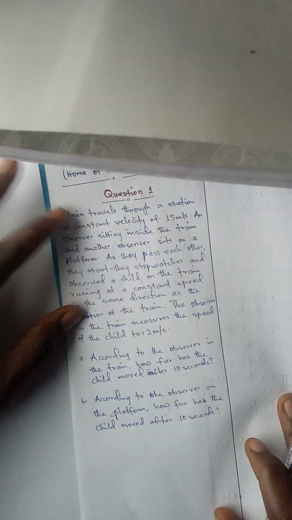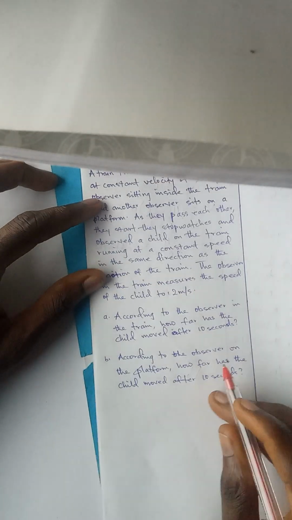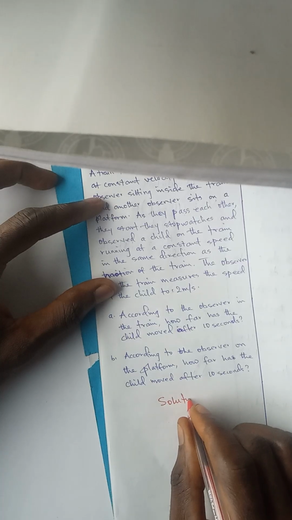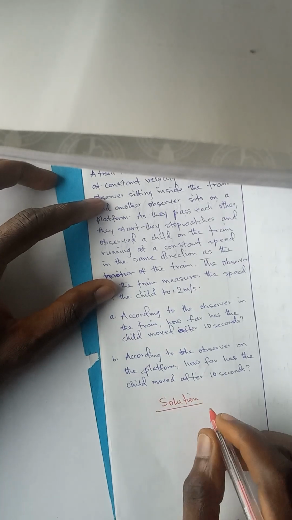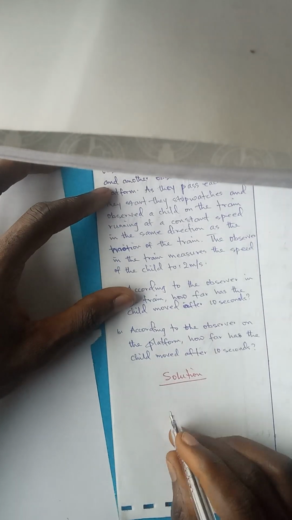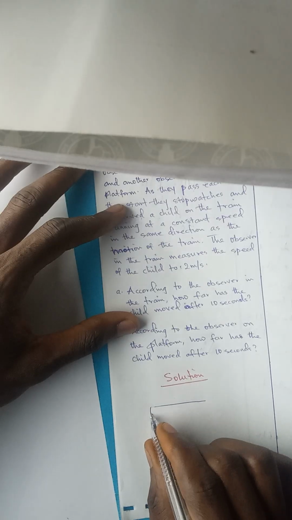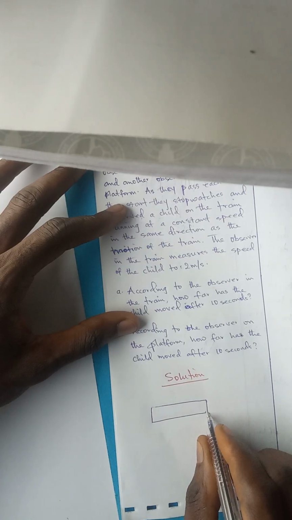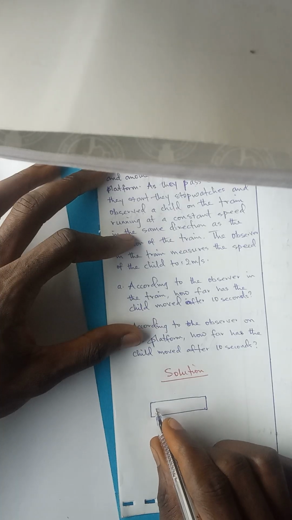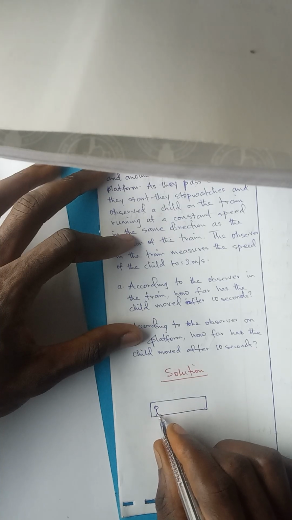So our solution will be, let's have this diagram. For example, let's have a sketch. I see this as my train. And then I see this one as the observer that is sitting inside the train.